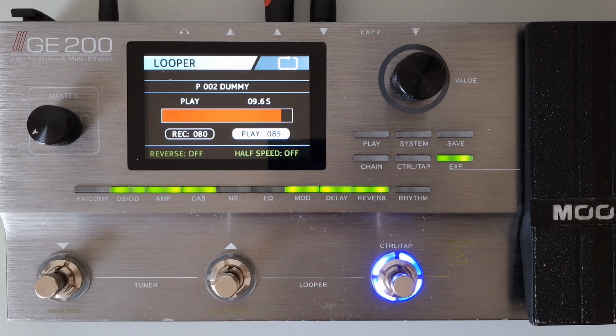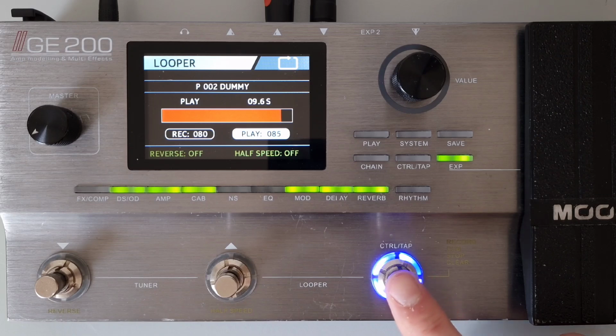How to overdub on the looper. Once you have recorded a loop and are in playback mode, you can overdub on top of the recorded loop. To start, press the control tap foot switch. Playback will continue, but you'll now be recording layers on top of it.